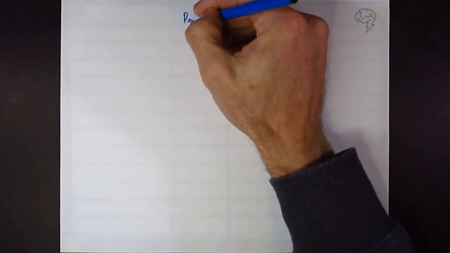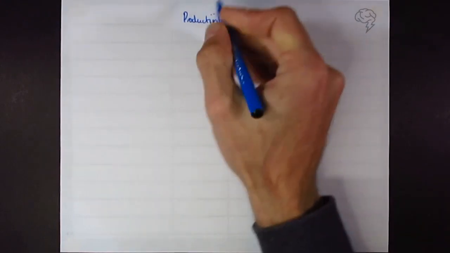Okay, this lesson is on productivity. So productivity is basically how much energy is transferred from one trophic level, or layer of the food chain, to the next. And we're going to look at, first of all, plants. So we're going to call it primary productivity or production, depending on your exam board. I'll explain which people need to use which words in a moment.